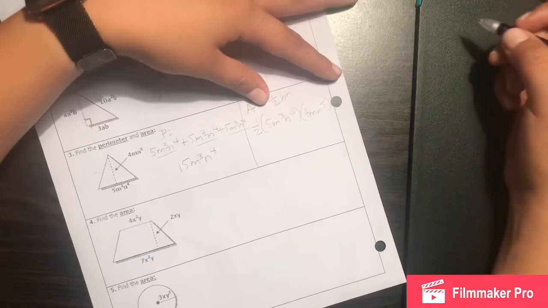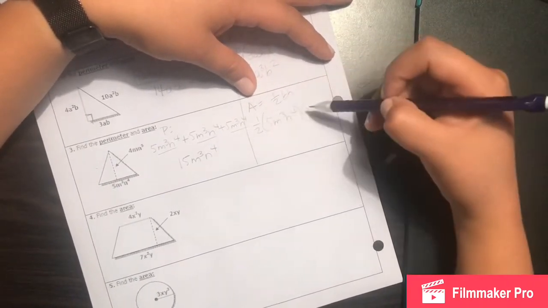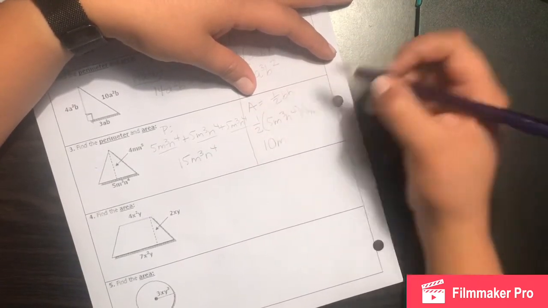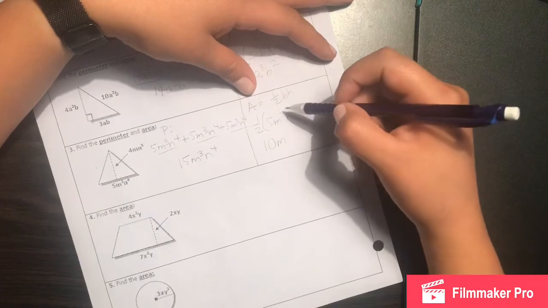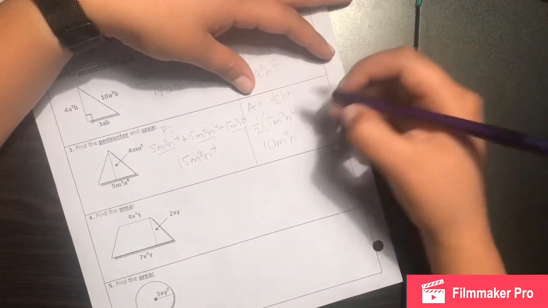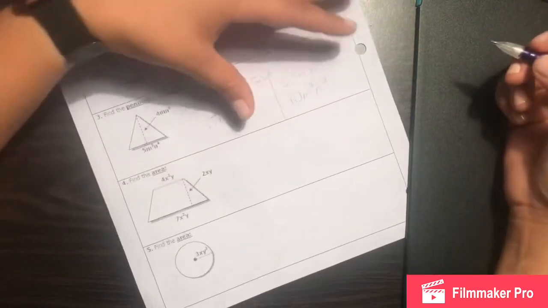Okay, so now product rule says that I multiply my coefficients. 1/2 times 4 is 2 times 5 is 10. And then my m's is adding my exponents. So 3 plus 1 is 4. And 4 plus 5 is 9. There's your final answer. Okay, so this trapezoid right here.